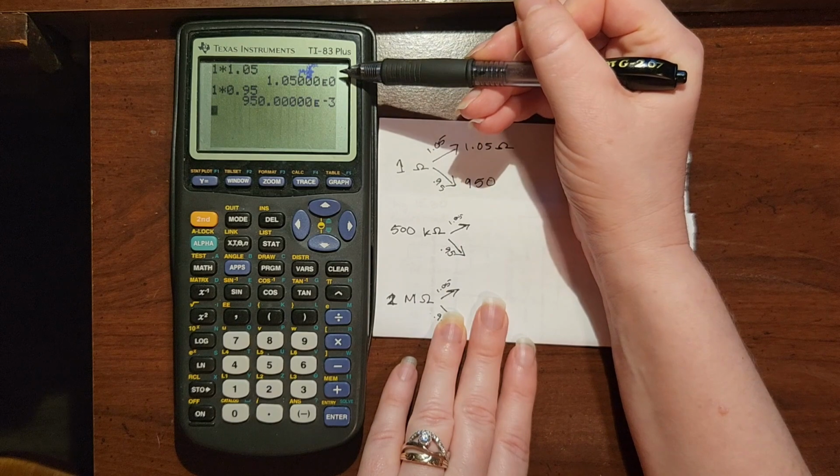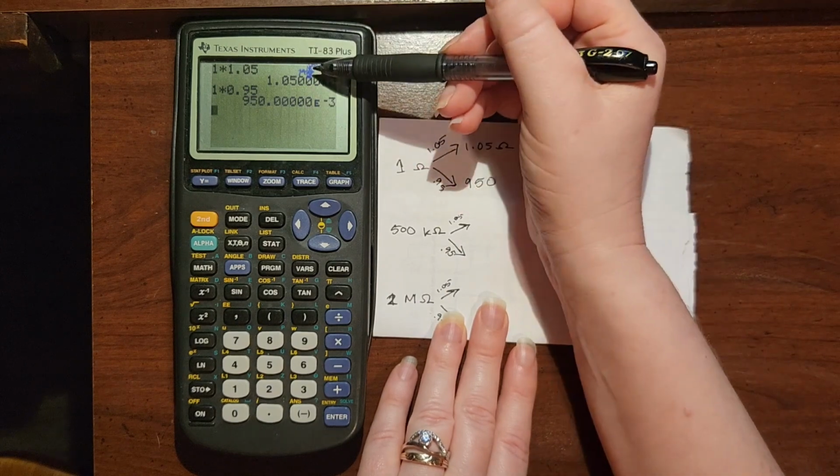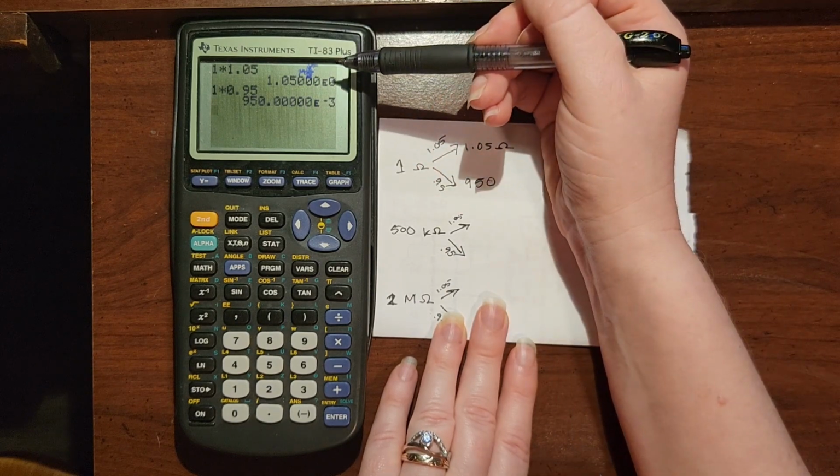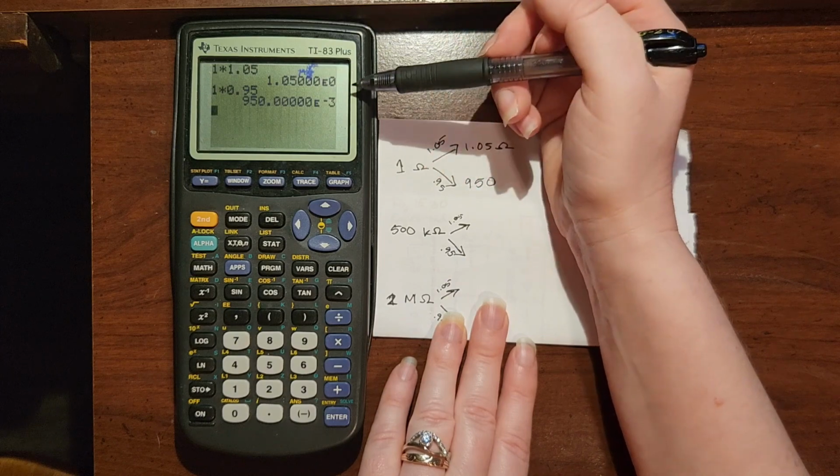I forgot to say that my calculator looks cruddy because I dropped it at one point and it messed up the screen, so apologies.